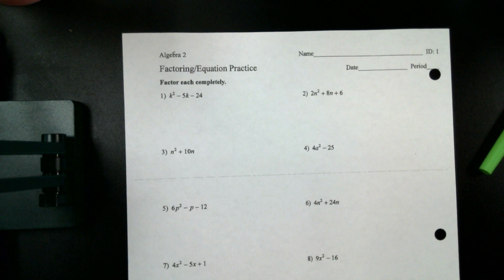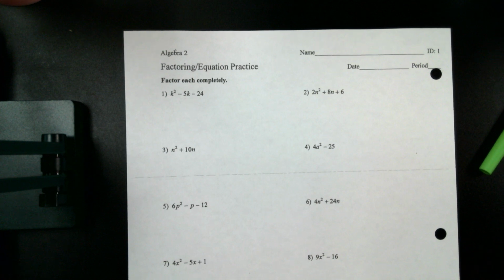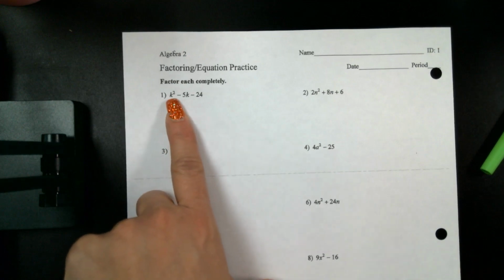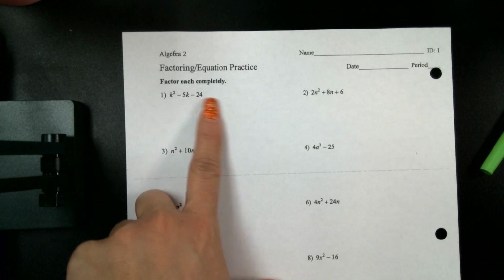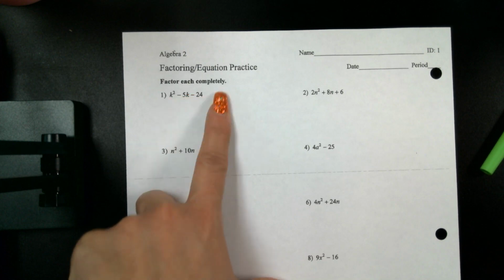4 different types of factoring. We have GCF, so greatest common factor, which there are a couple on here that we'll do. There's something I call difference of squares, and I definitely see 2 of those, I think. The one that we tend to use the most often is when there are 3 terms like this. I call it the asterisk type of factoring.